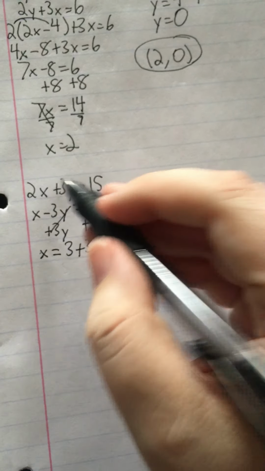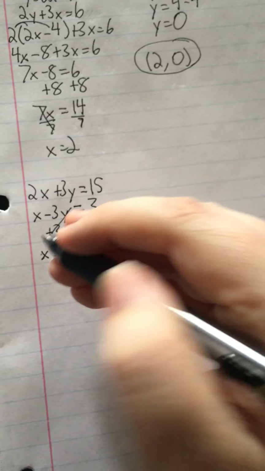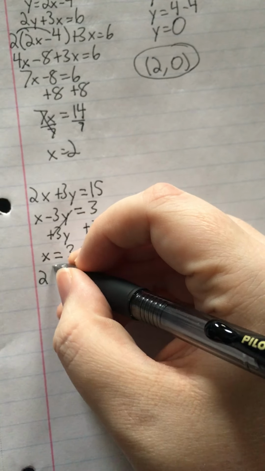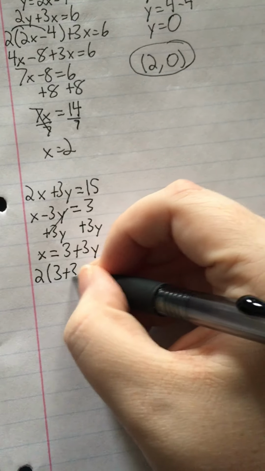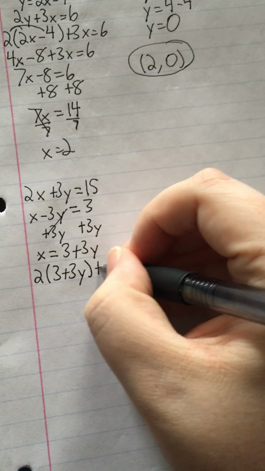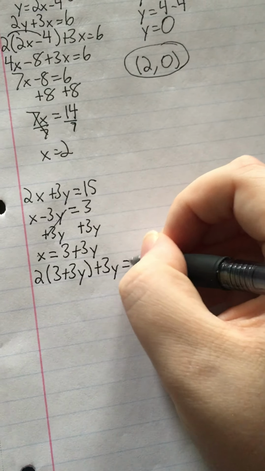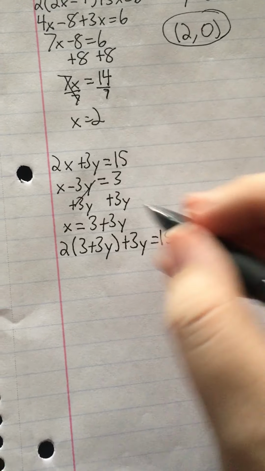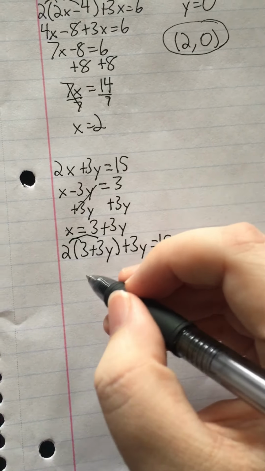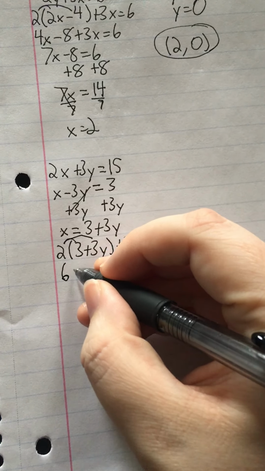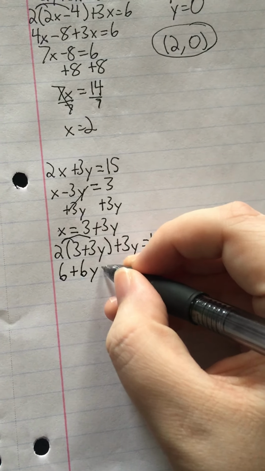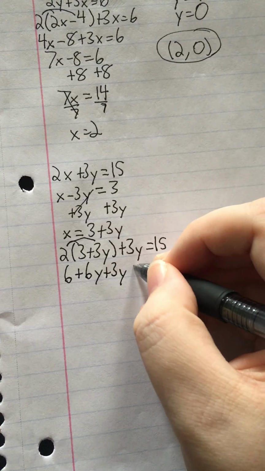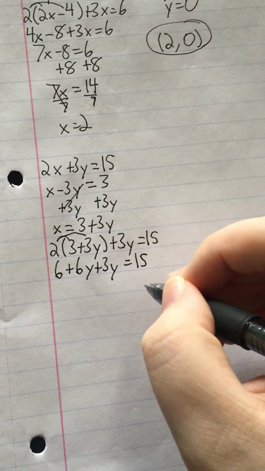So then I took this equation and I plugged it into the top equation up here. And I got 2 times 3 plus 3y plus another 3y is equal to 15. So then I distributed out, and I got 6 plus 6y plus 3y is equal to 15.